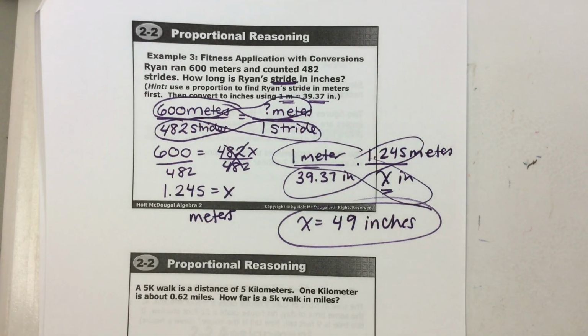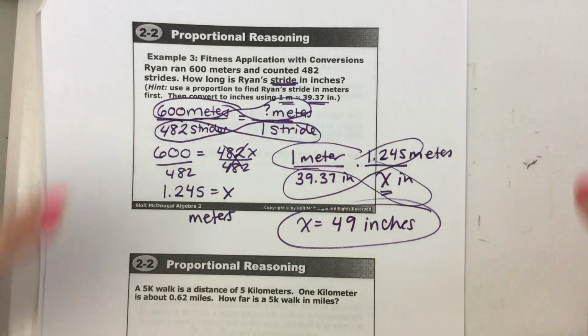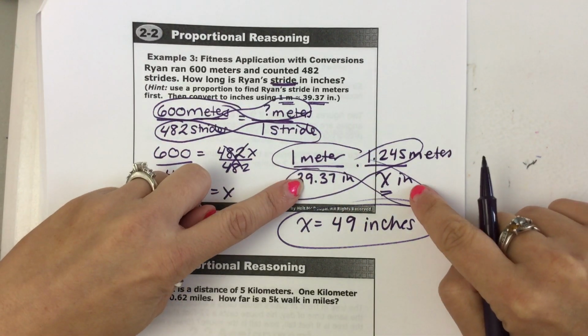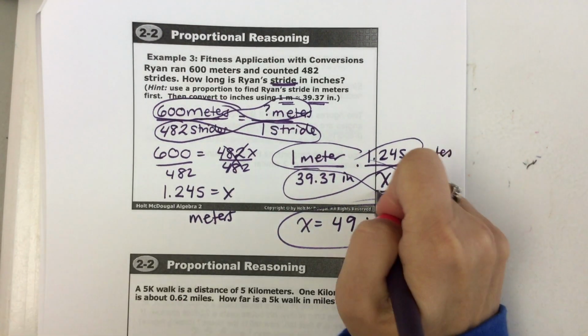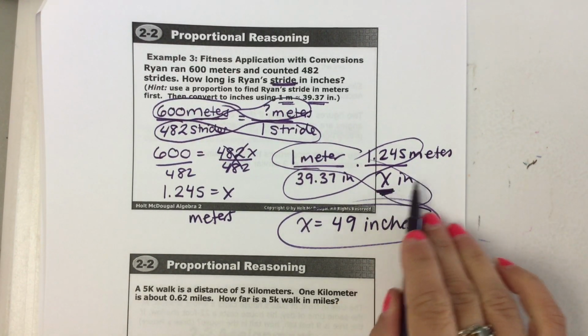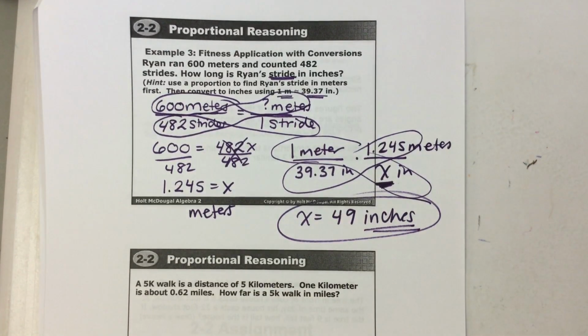The main thing here is you have to make sure that you line up your labels. Like here, meters are both on the top, strides are both on the bottom. Here, meters are both on the top, inches are both on the bottom. Wherever your variable is. Here, variable went with inches, so that is my label.